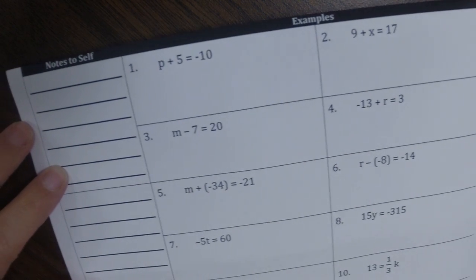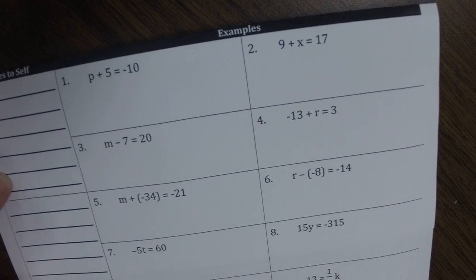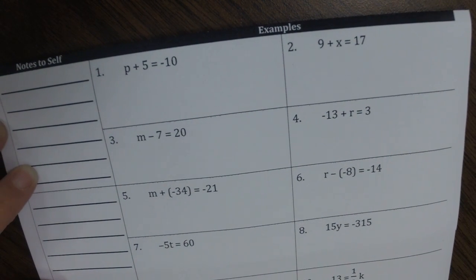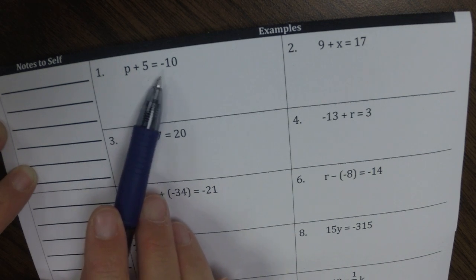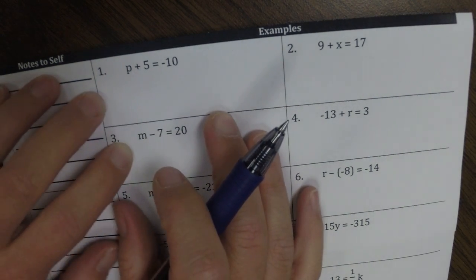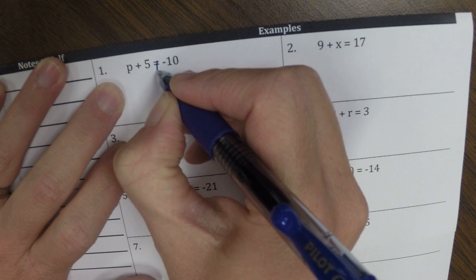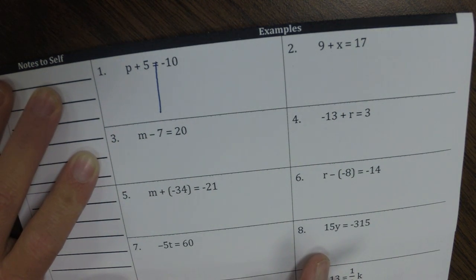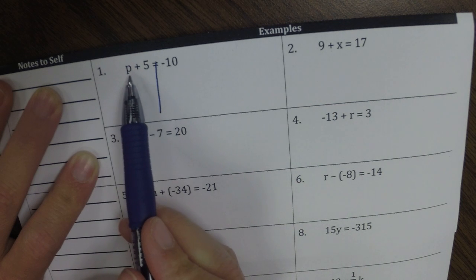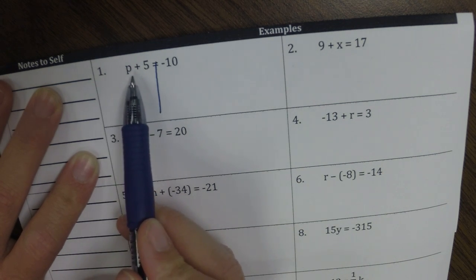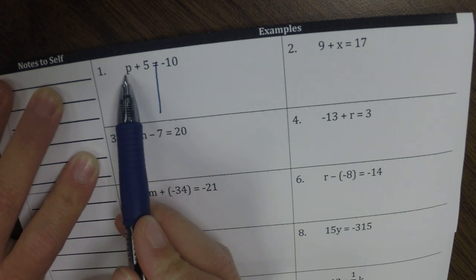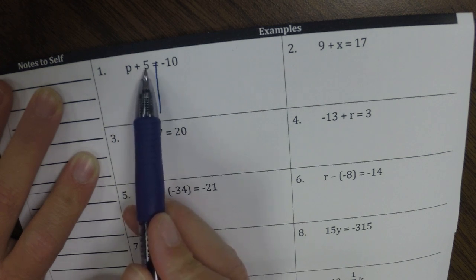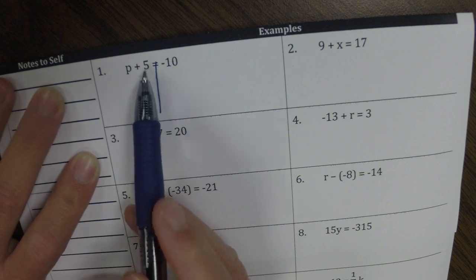So if we look at number 1, it says p plus 5 equals negative 10. Well, the first thing that I would do would be to divide the problem. So if you draw a line down the equal sign, you're trying to see which side the variable is on, and it's on this side. So we found the variable is p. It says what operation is with the p? Well, we have positive 5. So the inverse operation would be to subtract.